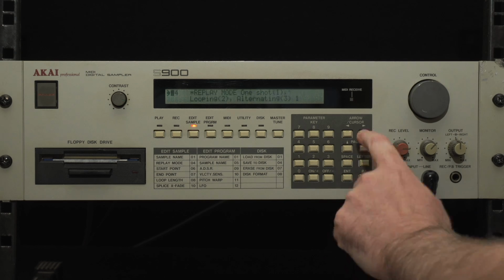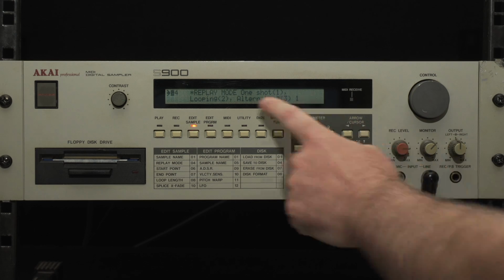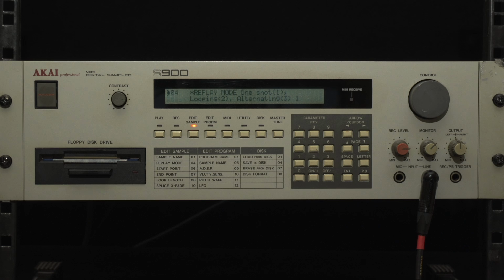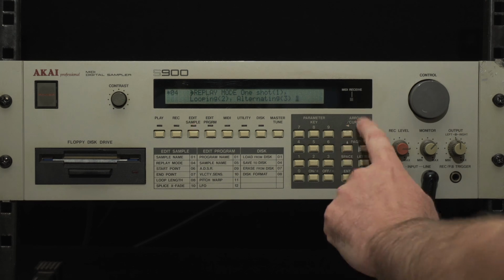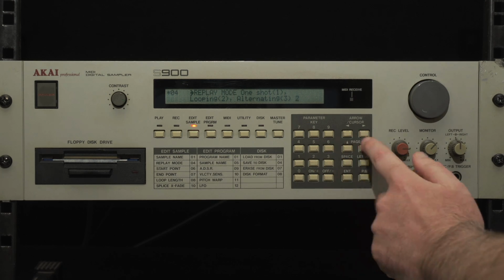Moving on to page 4, we've got the replay mode. On this page, you can configure your sample to loop continuously, or just play once using one shot, or have an alternating loop which plays once forwards, then backwards, and then repeats in that particular motion. So for here, I think we'll just use 2 for now, because we'll set this up to be a loop.